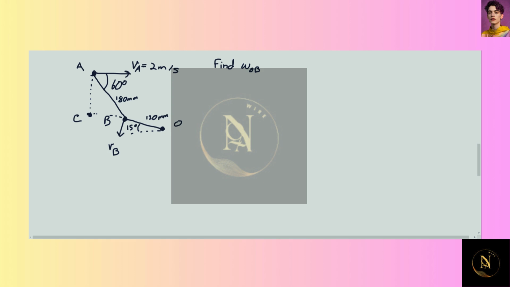So the first thing to do is figure out where the center of rotation is, and that'll be this C over here on the left, which we can find by looking at the directions of movement of VB and VA. We know that this length BC will be directly in line with OB, which lets us find that this angle right here is 45 degrees.